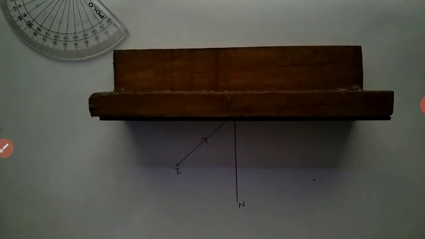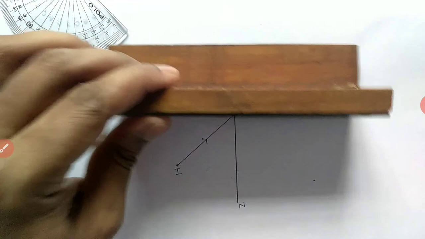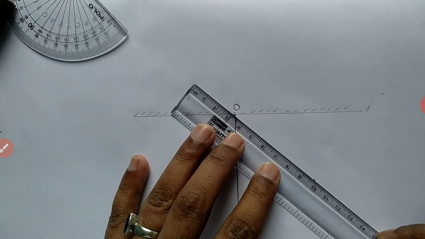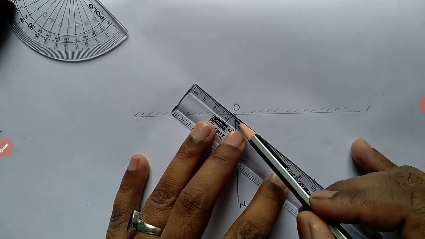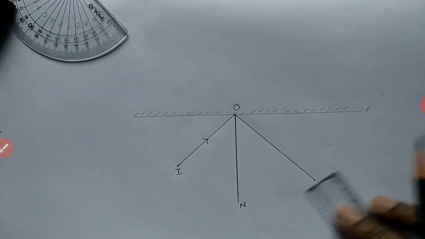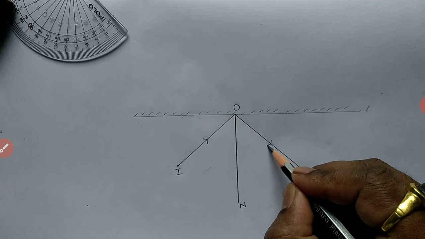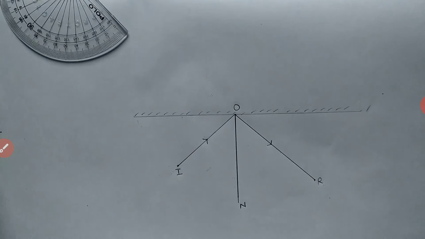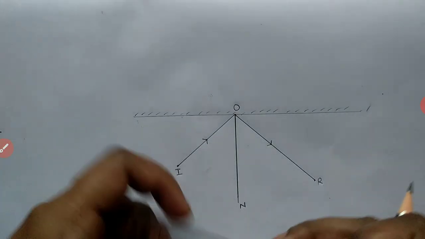Since I have got a reflected ray, I have marked a point on the reflected ray with a pencil. This is my incident ray, and the light which you can see is the reflected ray, and the normal is here. I have switched off my laser light. I have got a point here. Now I am supposed to join the point of incidence and the point on the reflected ray. So now I got my reflected ray. I have my incident ray, normal, and R represents the reflected ray. So OR is my reflected ray.